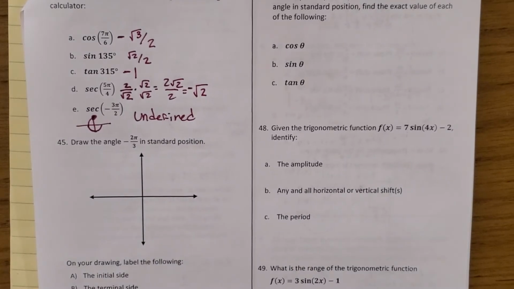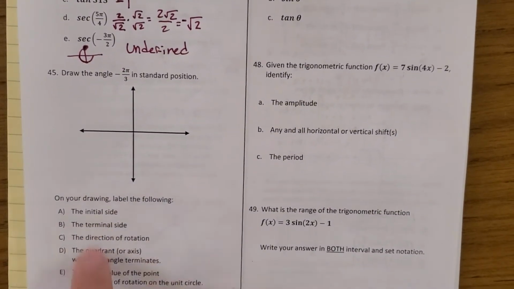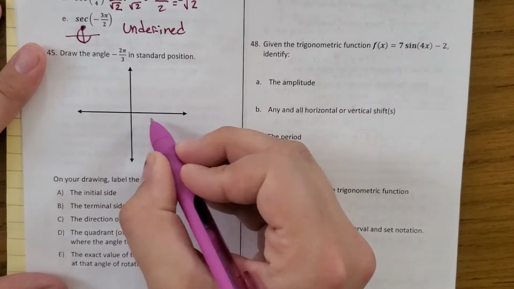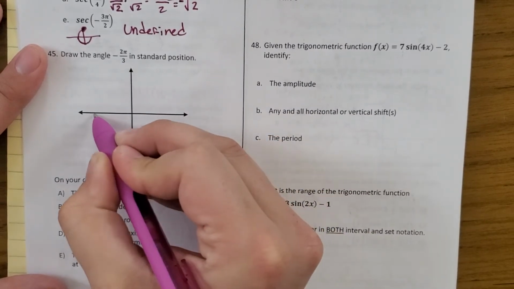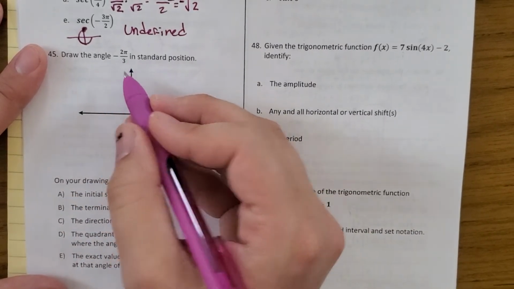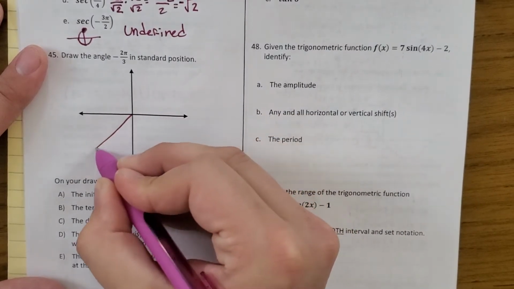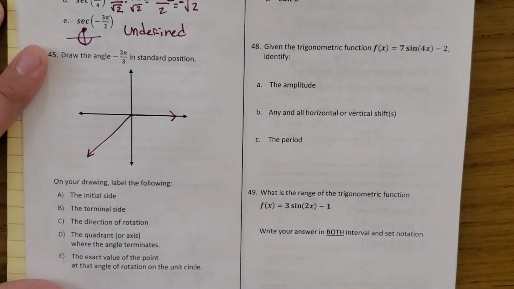All right, 45 says draw the angle negative 2 pi over 3 in standard position and then label all these parts. So we know because it's negative, we're going in the clockwise direction. To get to 1 pi, we'd have to go all the way around, but this isn't quite 1 pi, it's 2 pi over 3. So we're going in thirds. So here's 1/3, here's 2/3. So this would be negative 2 pi over 3.